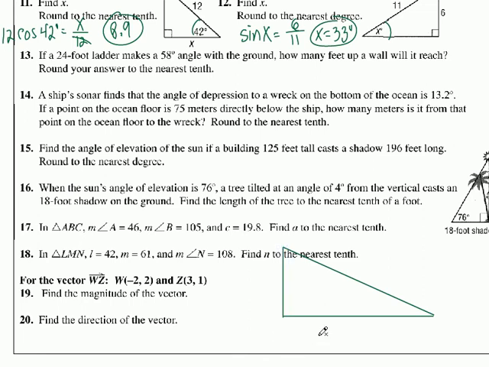All right. So if that's the ladder, this is the wall right here, and this is the ground. What's this angle? That's 58 degrees, right? Because it's a 58-degree angle. Here's the ladder with the ground. Ladder, ground, 58 degrees. How many feet up a wall will it reach? So this is what I'm looking for right here, isn't it? So we'll call that X. What else did they tell you? 24-foot ladder, that's right. So they tell you that length right there is 24 feet.